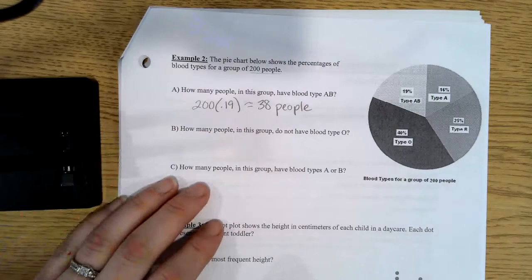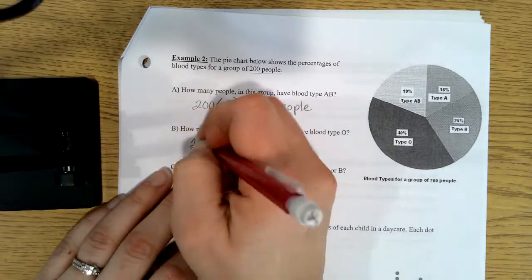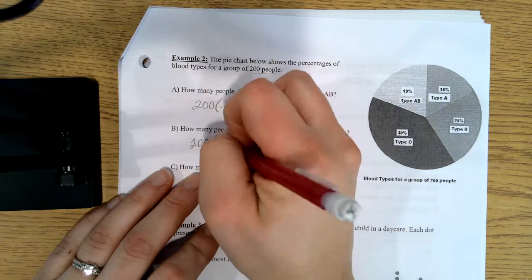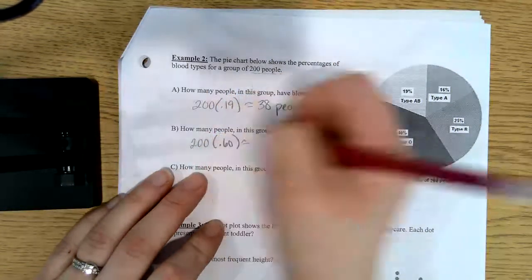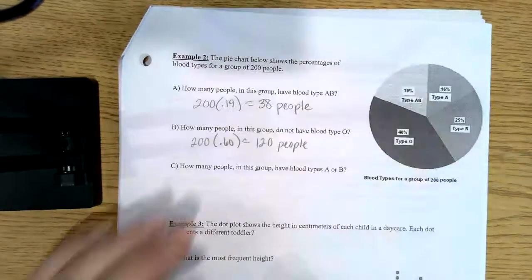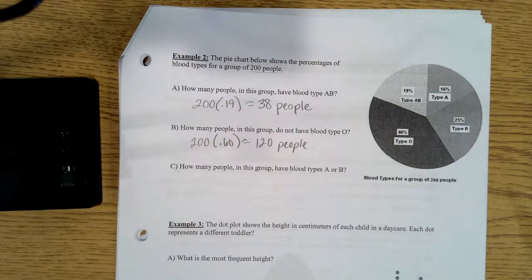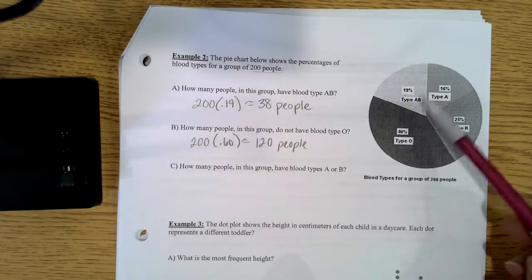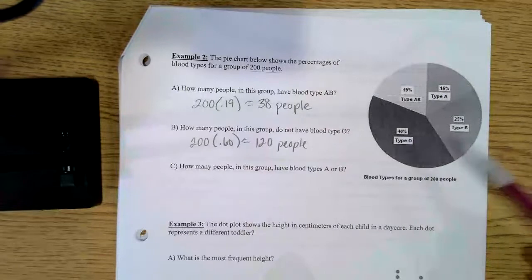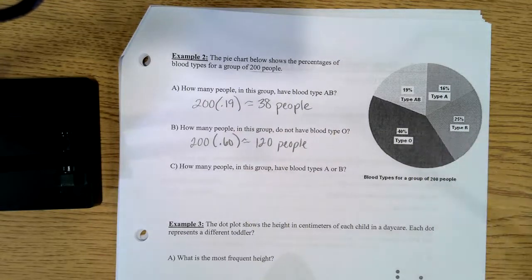So when you do that, you'll say there's 200 people, and we need 60% of that, so you multiply that by 0.60, and you get 120 people. Now again, to get the 60% of people, you can add 19 plus 16 plus 25, or I just know if 40% have type O, then there's 60% of the people left.